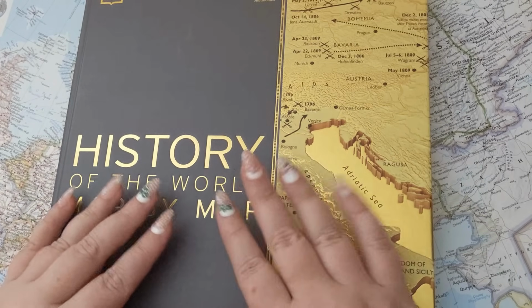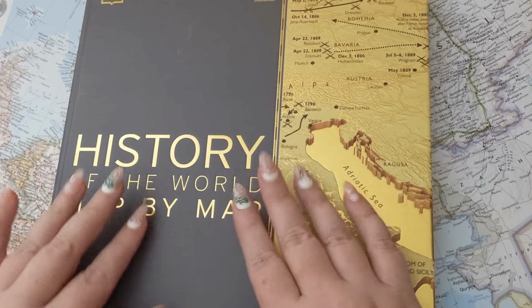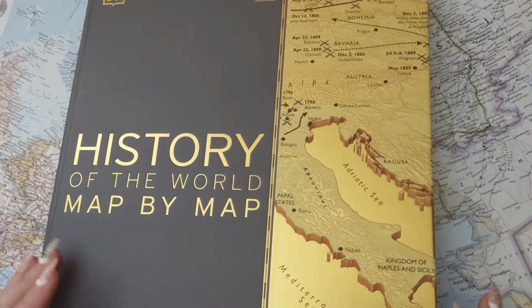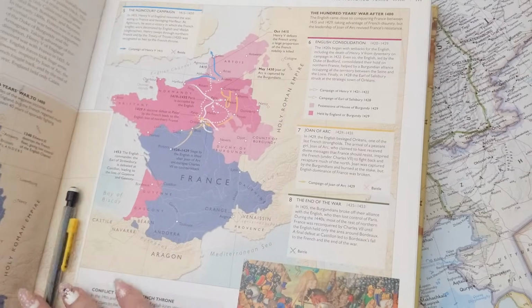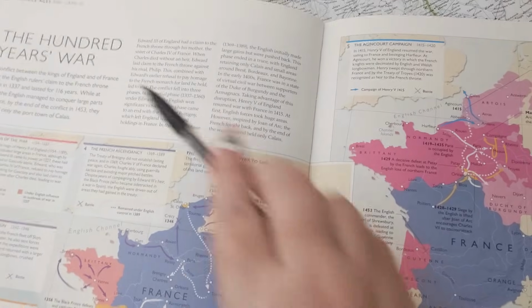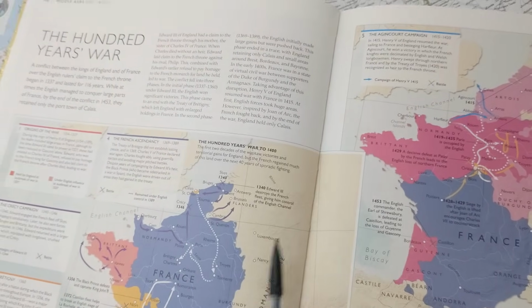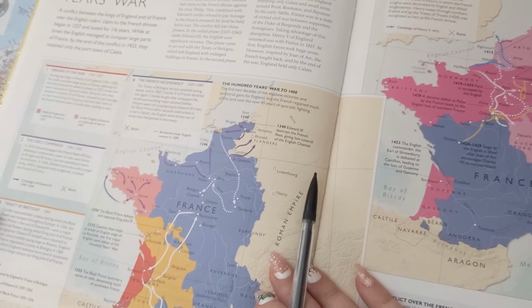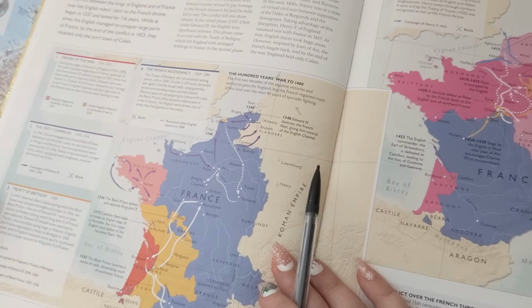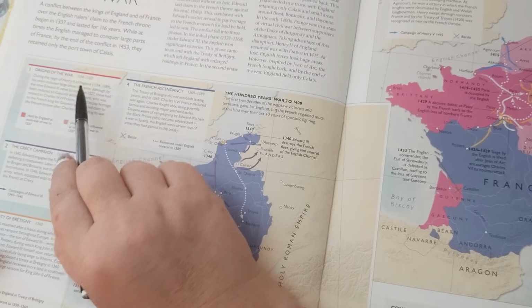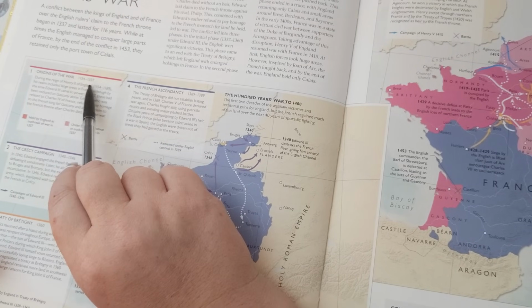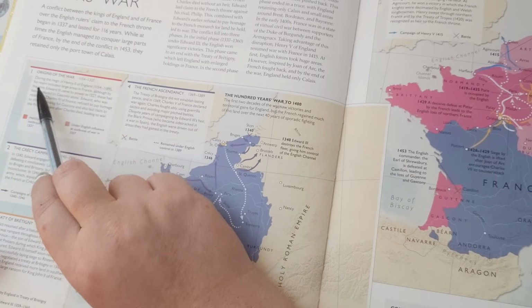So let's look at our next 3 maps of the medieval world. I believe it's particularly mostly Europe. So we are starting off with the 100 Years' War. And let's see what we have here. Let's start with box number 1, Origins of the War, 1154 to 1337.